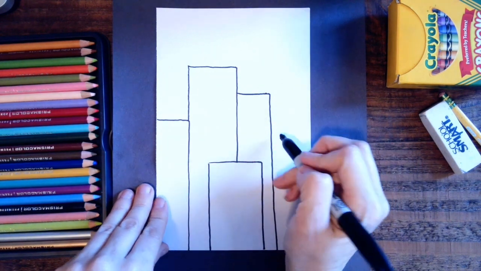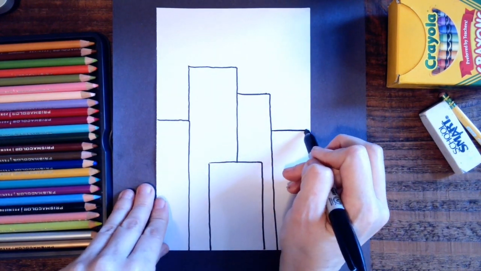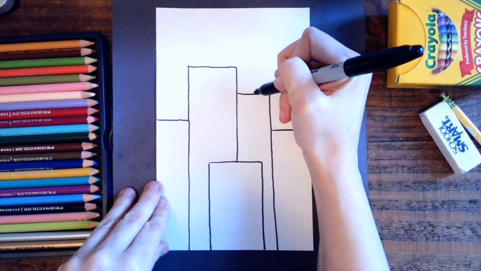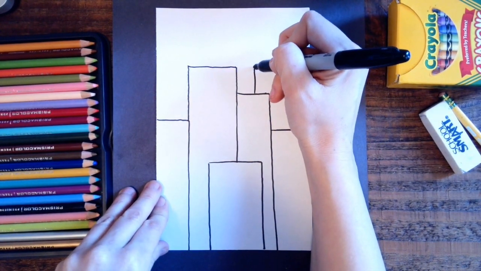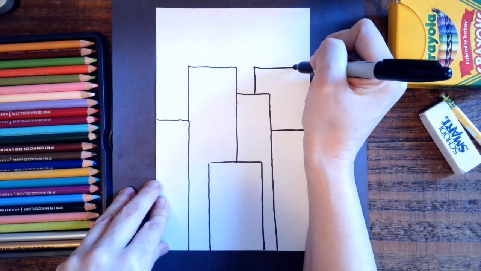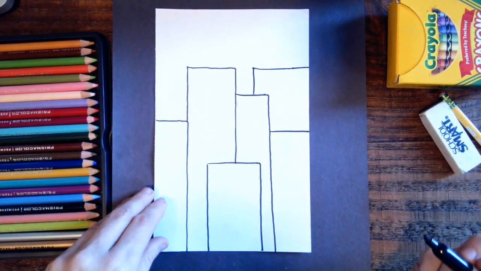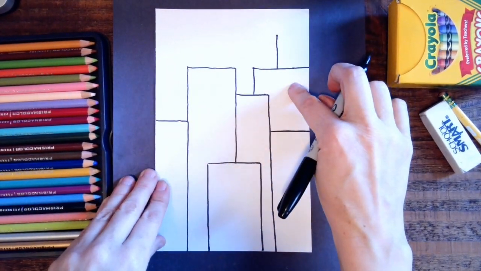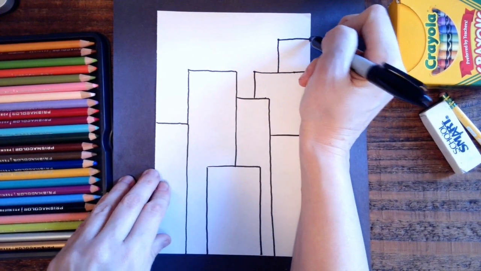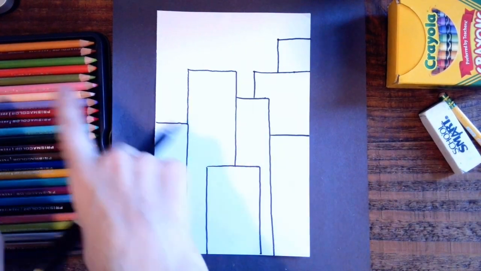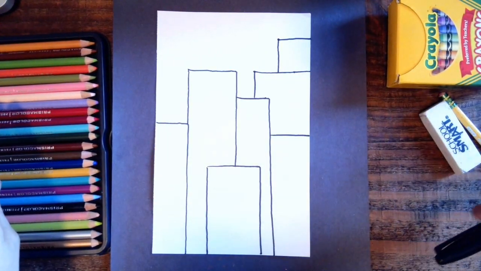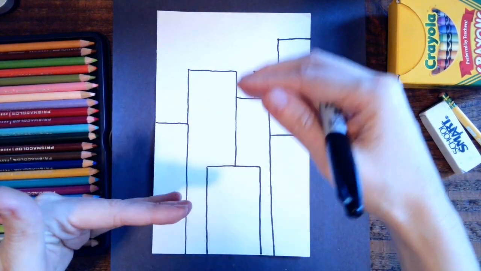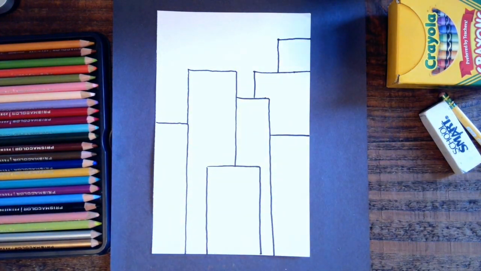So now I'm going to add another medium-sized building. And then behind it, I might add another building going off the page, and then I might even have another building behind this building. So in a city, we don't see buildings all lined up nice and straight and even. We see lots of buildings stacked in front of and behind other buildings.